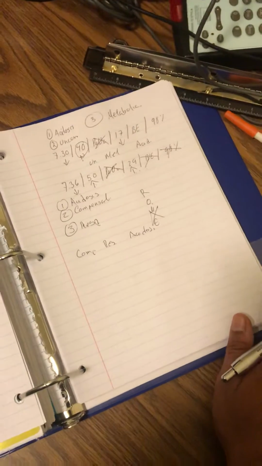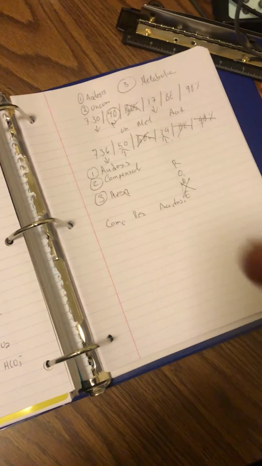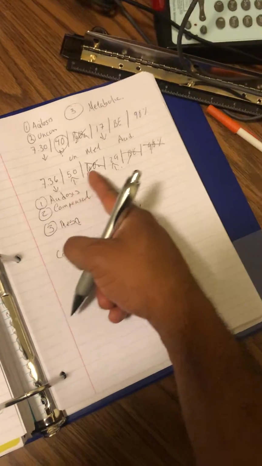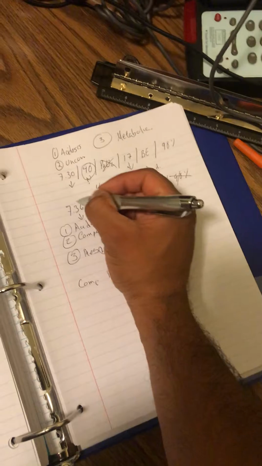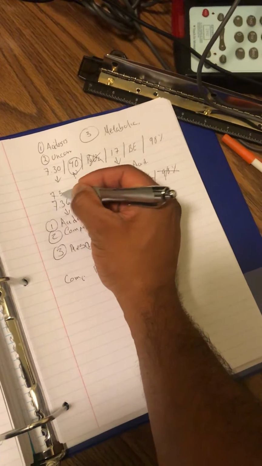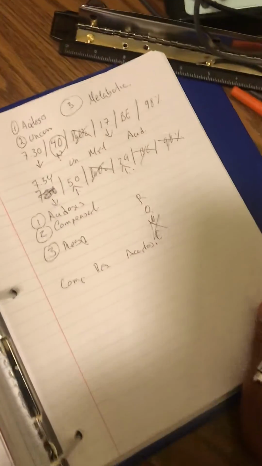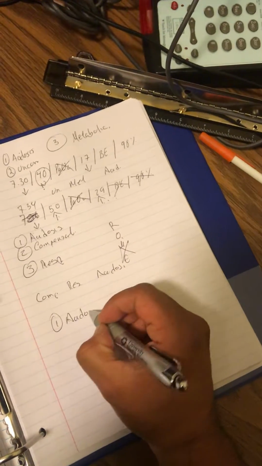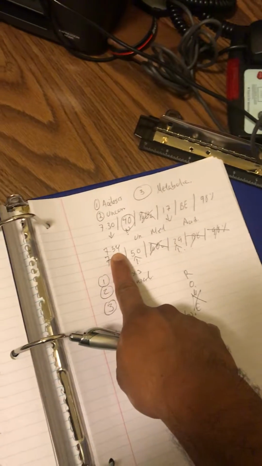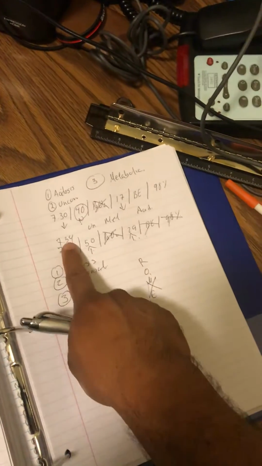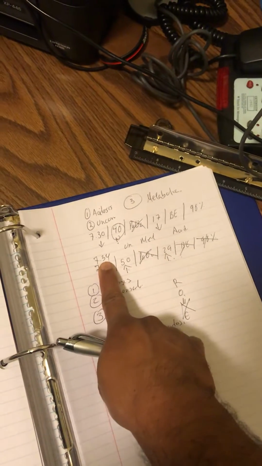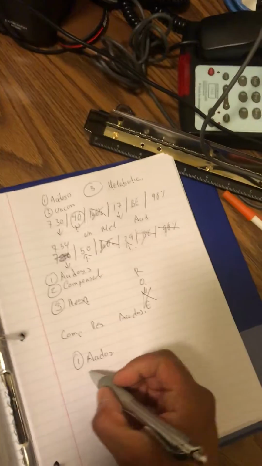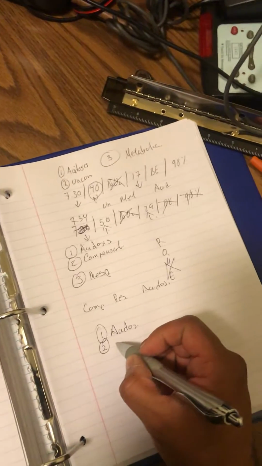Now, there are times when the body is compensating but it's not quite there. For example, let's say we have the same numbers, but this one it's 7.34. Okay, we're gonna follow the same steps. The pH is below 7.35, so it's acidosis. I mean, it's below 7.40, so it's acidosis. And if you notice, it's out of normal ranges. So if it's out of normal ranges, we're gonna say that it's uncompensated.